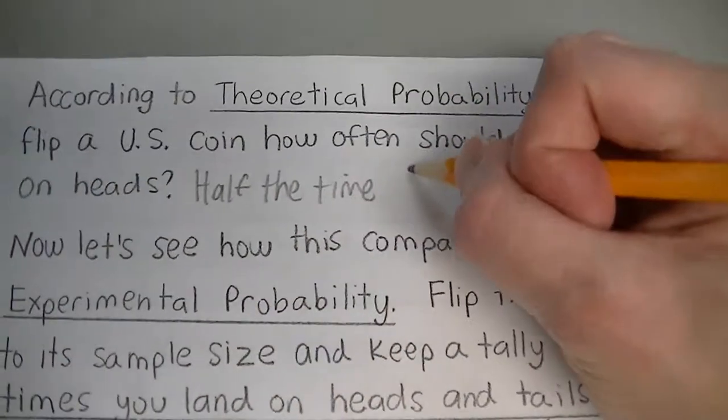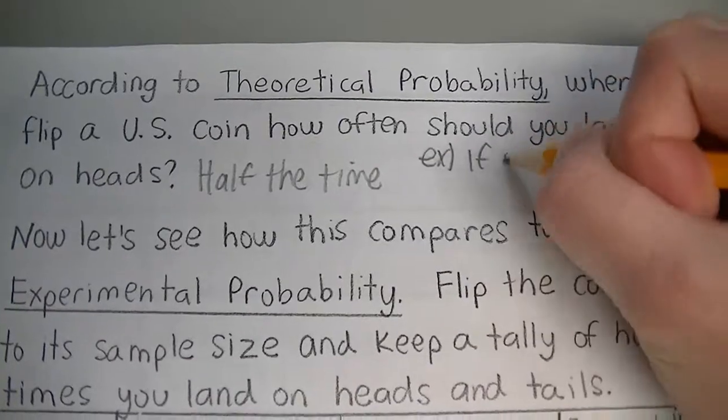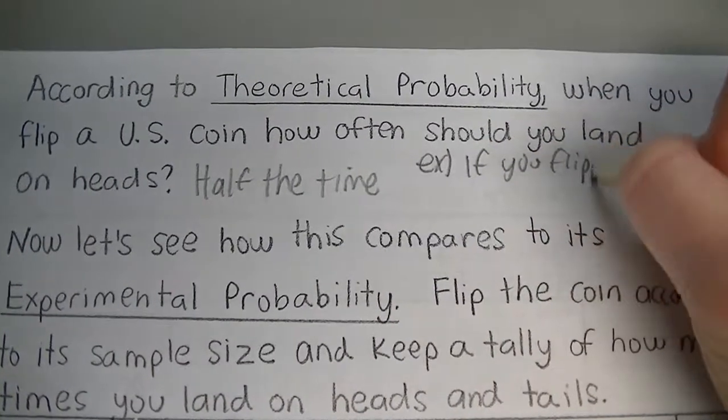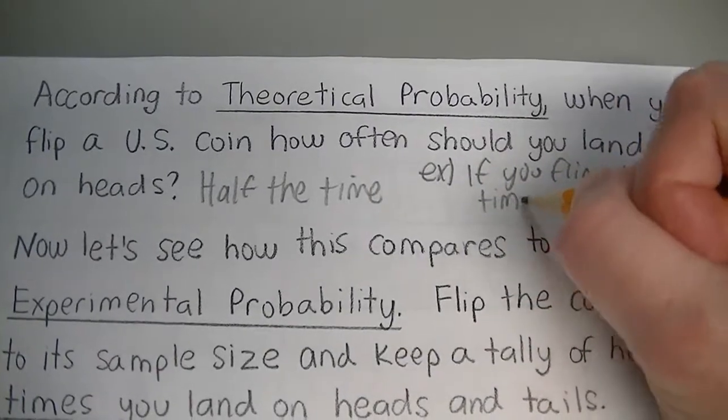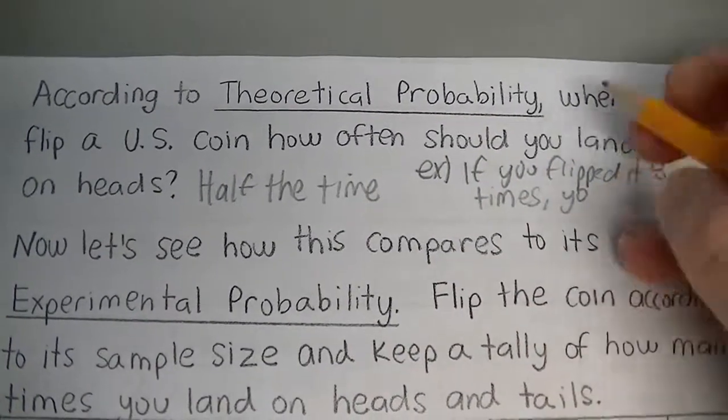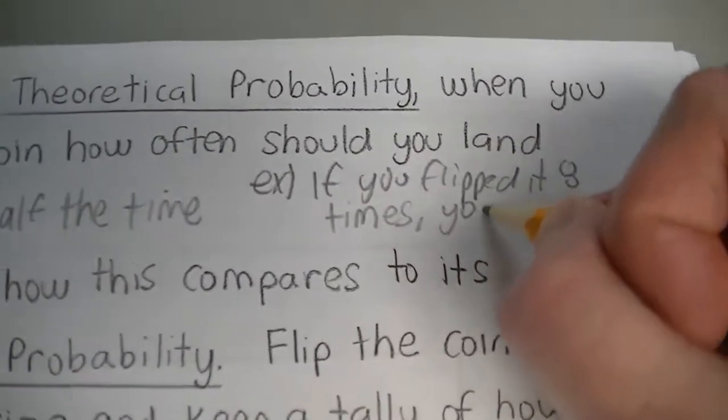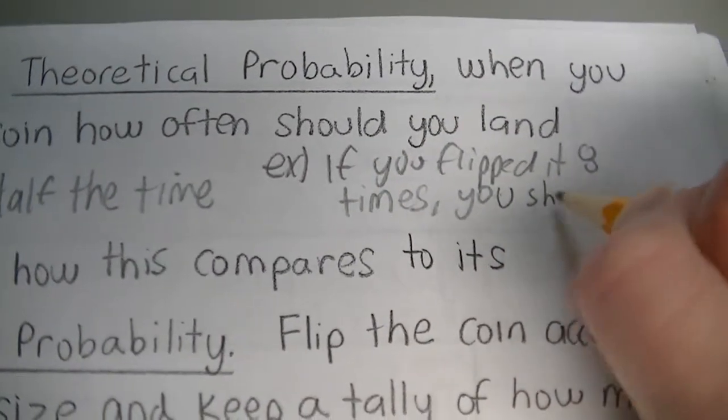Okay, so for example, if you flipped it 8 times, like on the previous page, you should expect to land on heads 4 out of those 8 times. 4 out of 8 is half.